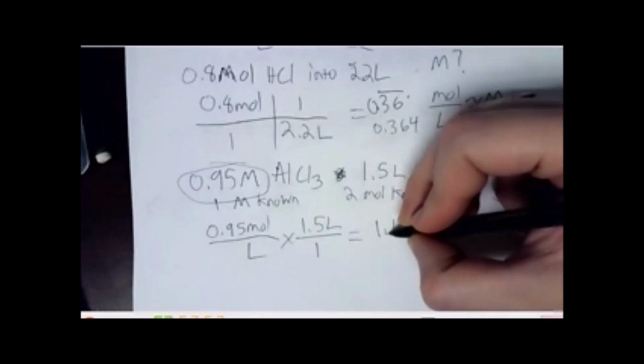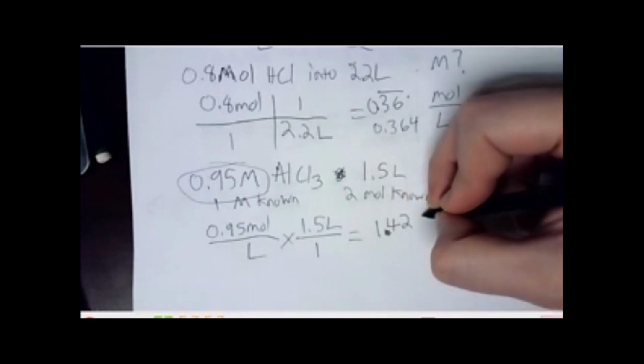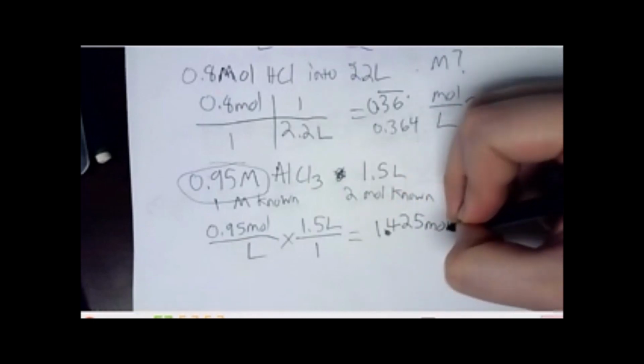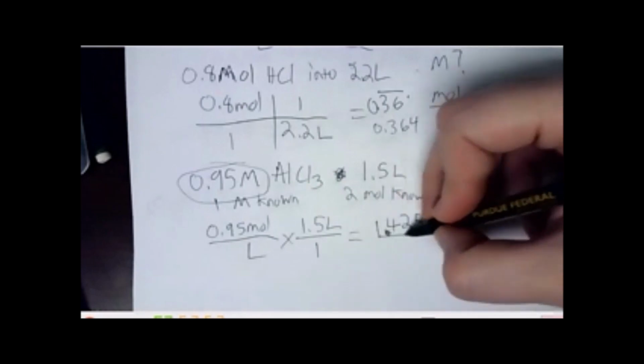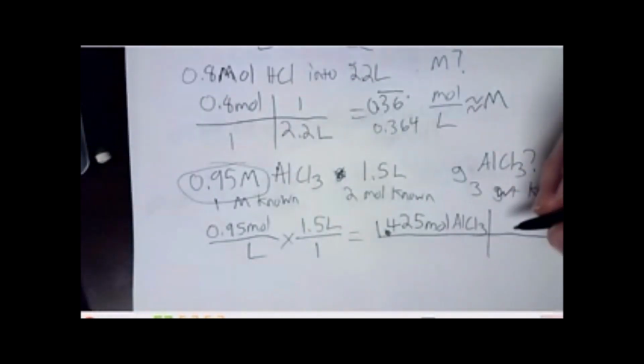So step 1, what is my molarity? 0.95 moles over liters, and then using my volume, 1.5 liters, I would get my moles of known. 0.95 times 1.5. Get 1.425 moles of aluminum chloride. Now this one's the hardest bit. Step 3, what is my weight of known?